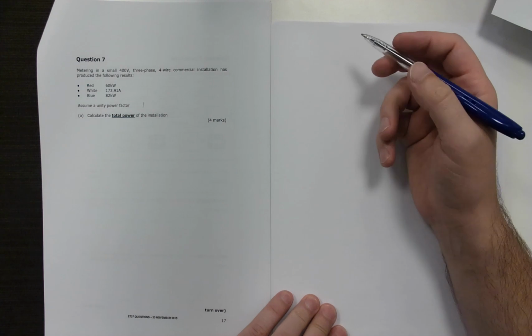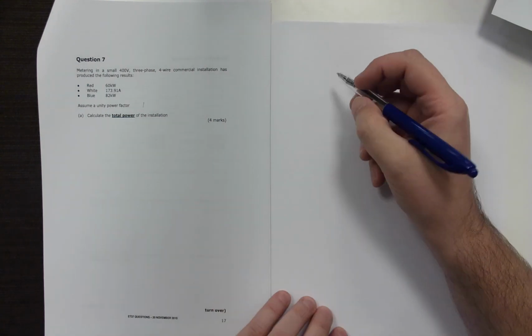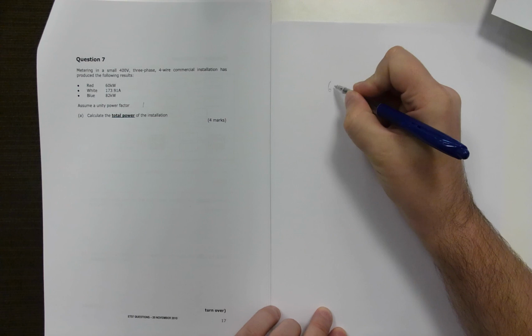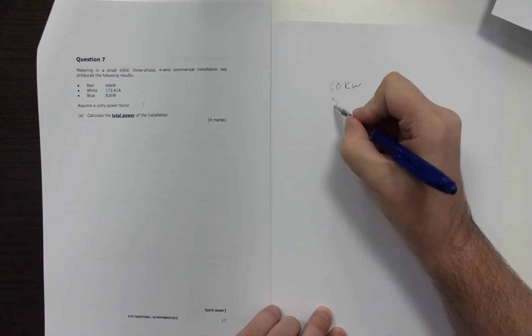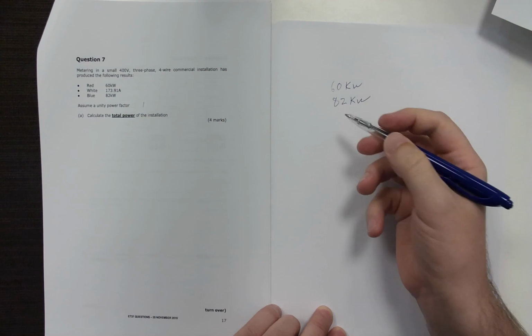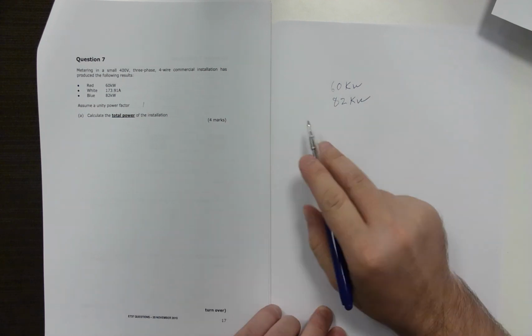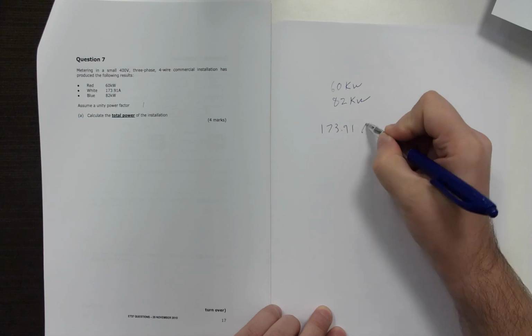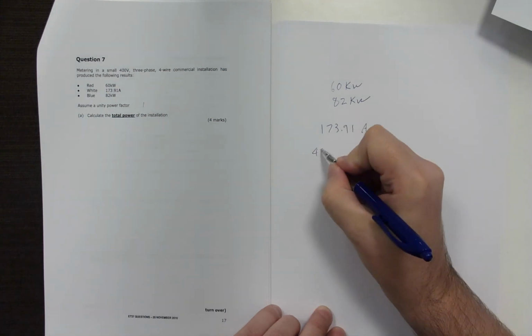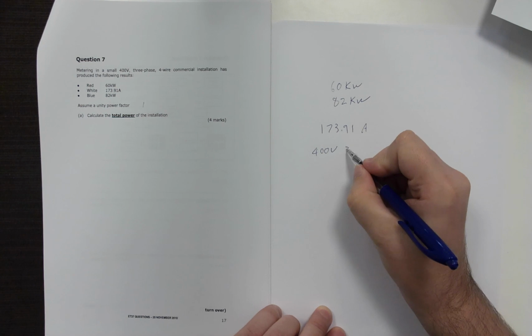So first one, total power, we already know we've got 60 kilowatts and we know we've got 82 kilowatts. And our last one, we're just calculating a white phase where we've got 173.91 amps and 400 volt 3-phase.